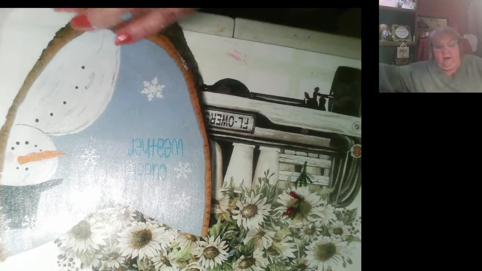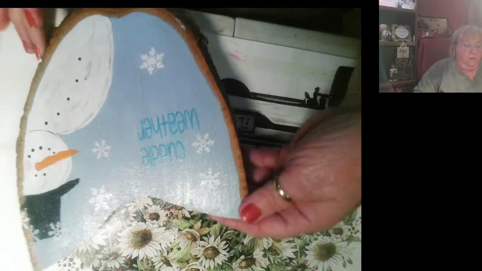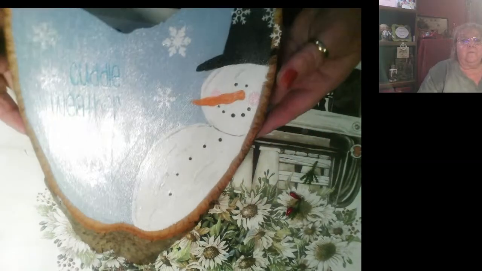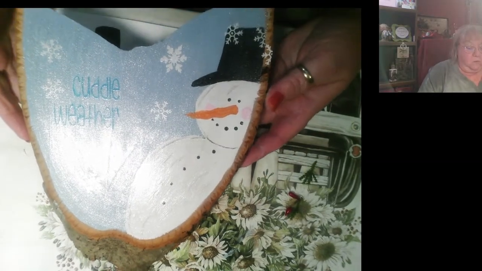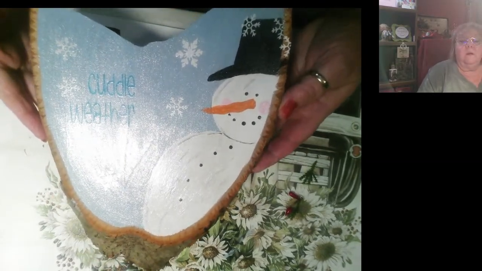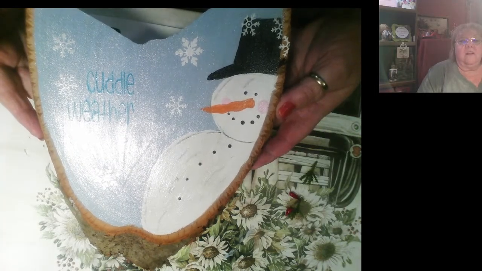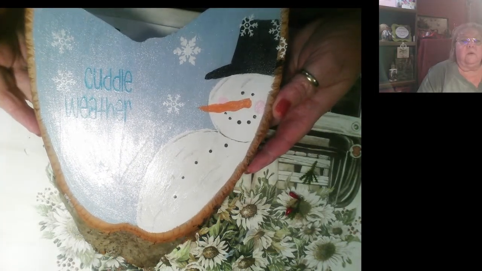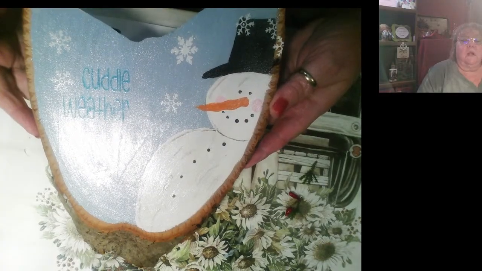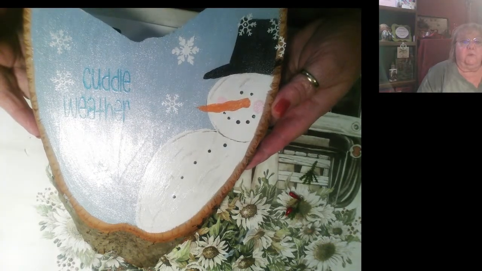Okay, it is dry, so let me turn that back around. That's what I was talking about, Lori. When I turn it back around, then you're able to read what it says. It's not mirrored. I mean, it is mirrored. But when I'm working on it, yes, you will see it upside down.